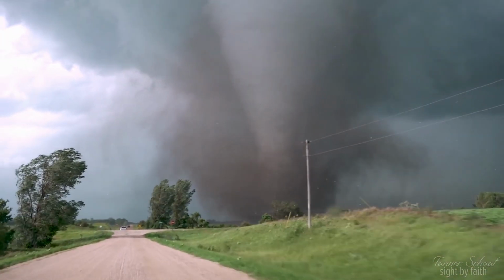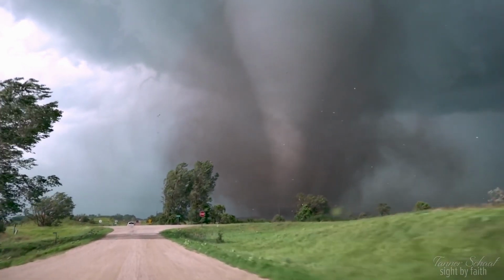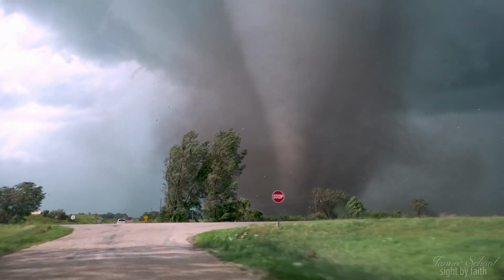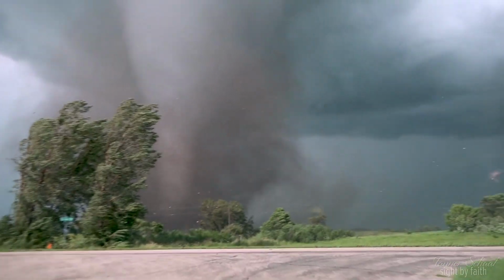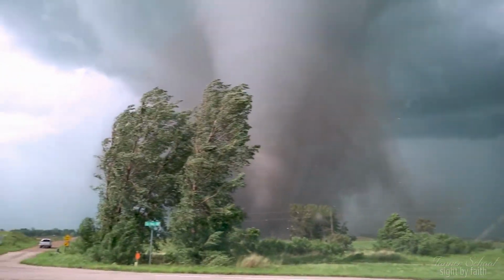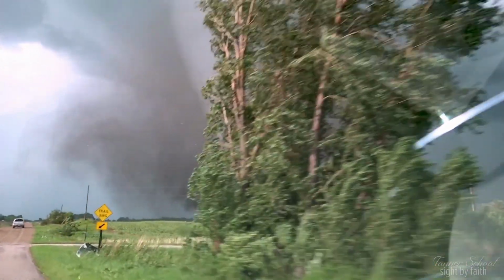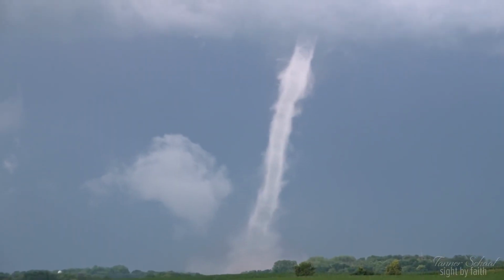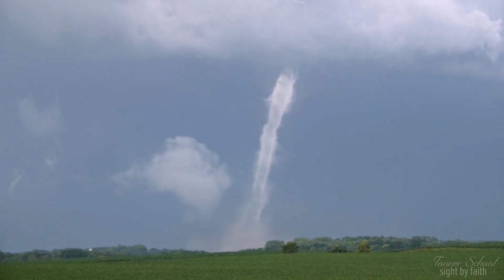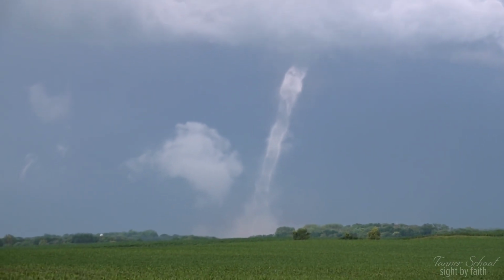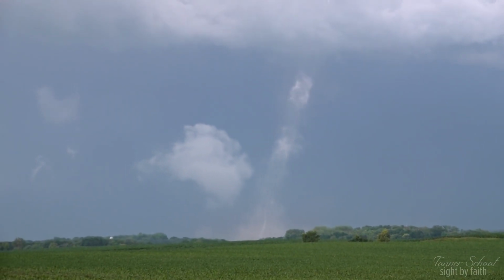In terms of path length records on the ground, the tri-state tornado of 1925 stayed on the ground for 219 consecutive miles, tearing a path through parts of Missouri, Illinois, and Indiana before roping out, as meteorologists call the phenomenon, when a funnel cloud finally rises off the ground and dissipates.